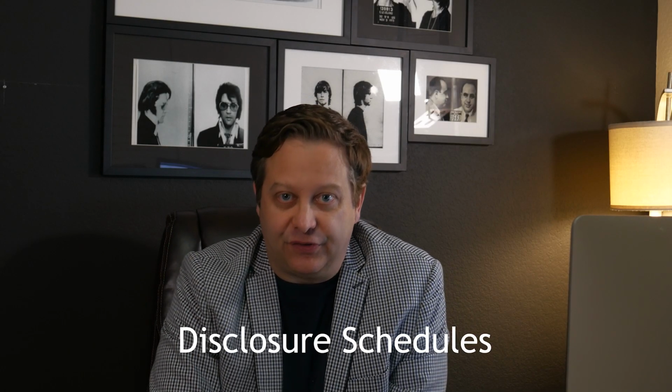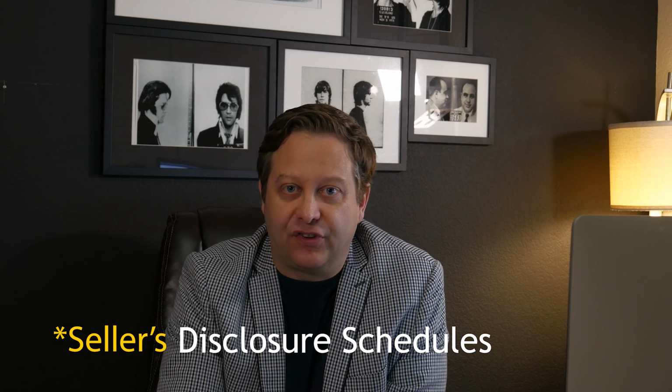Disclosure schedules, sometimes called seller's disclosure schedules, are a document prepared before closing and attached to the purchase agreement. That could be an asset purchase agreement, a stock purchase agreement, or a merger agreement, whatever the fundamental definitive document that controls the M&A deal is called. The disclosure schedules are attached to it and made a part of it.